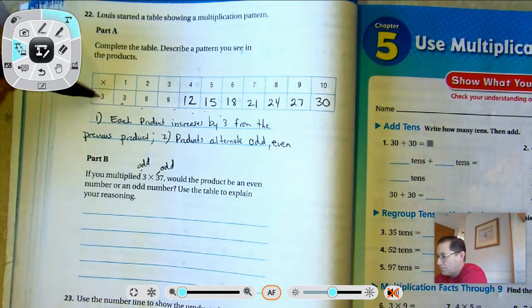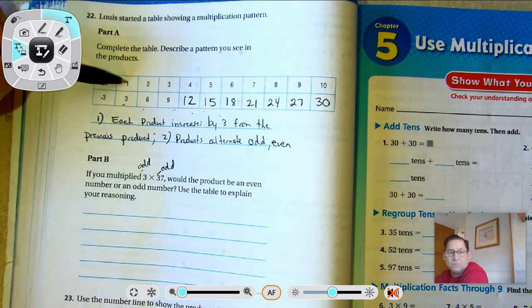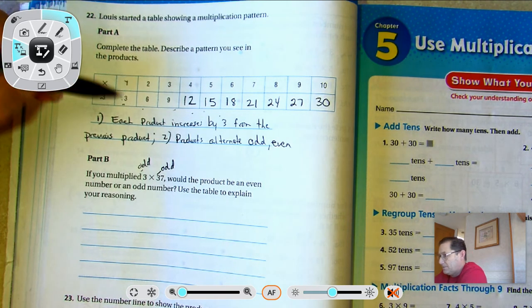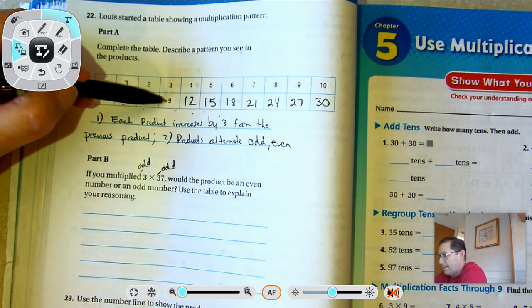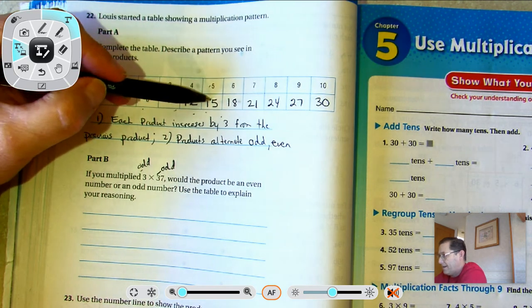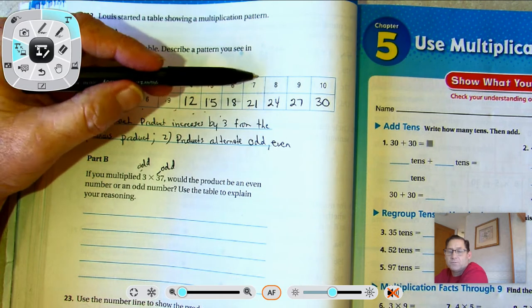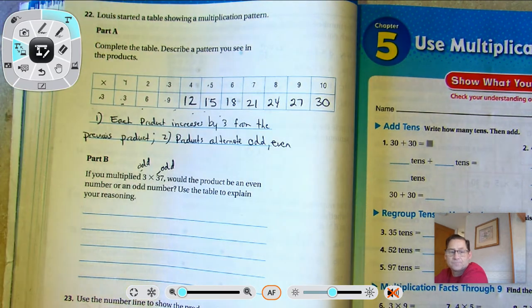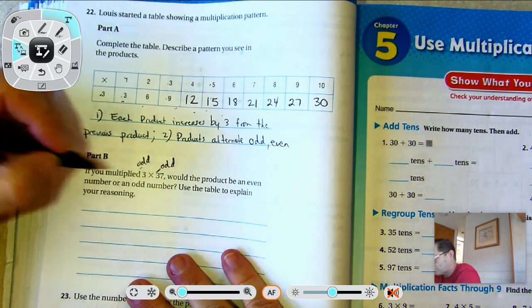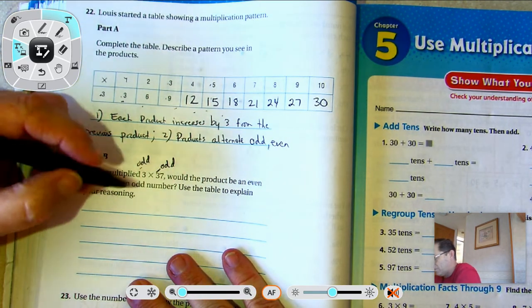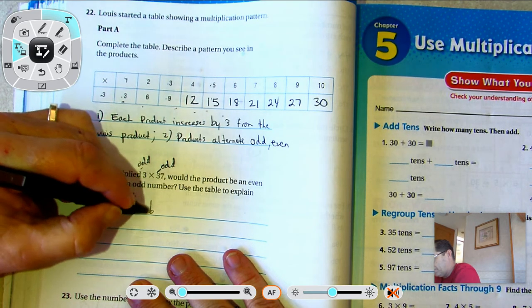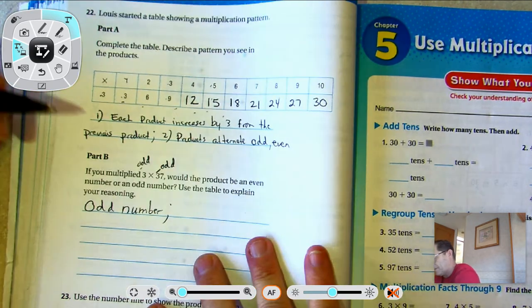So every time we multiply 3 times an odd number, what type of product did we get? 3 times 3, I got an odd answer. 3 times 5, I got an odd answer. So every time I multiply odd and odd, I get an odd answer. So would the product be an even number or an odd number? It's got to be an odd number.